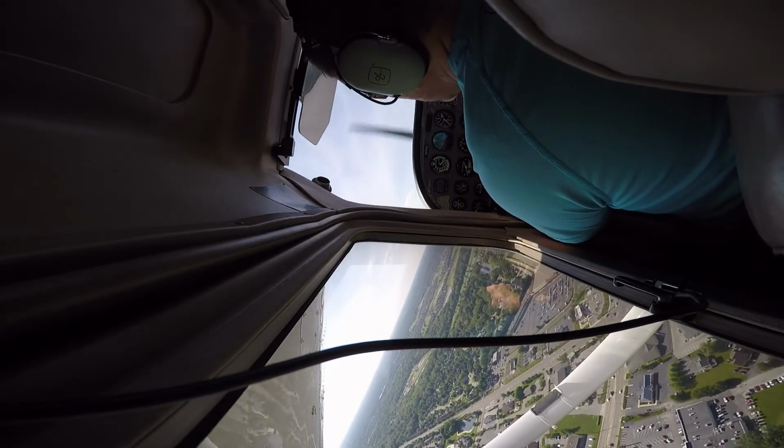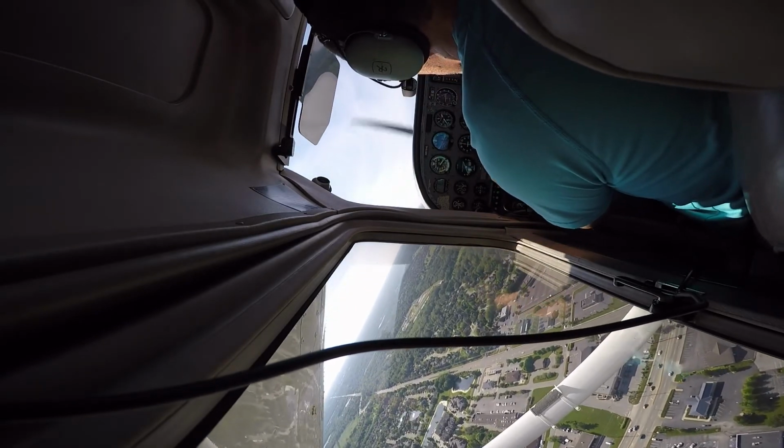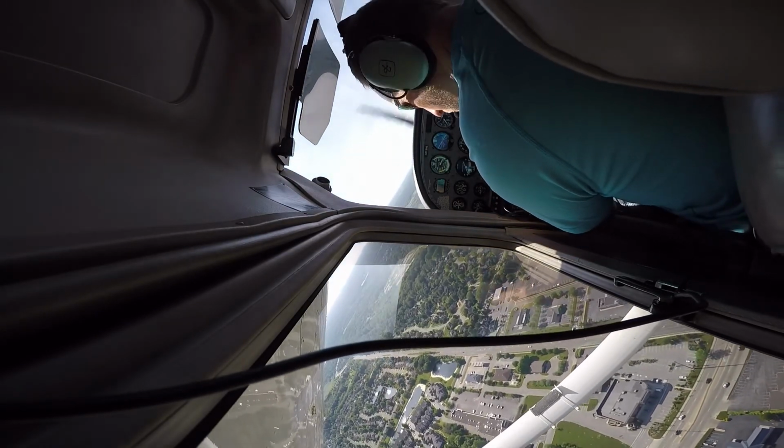Greenwood traffic, Skylane 299ers on final, turning final for runway 19, touch and go, Greenwood.